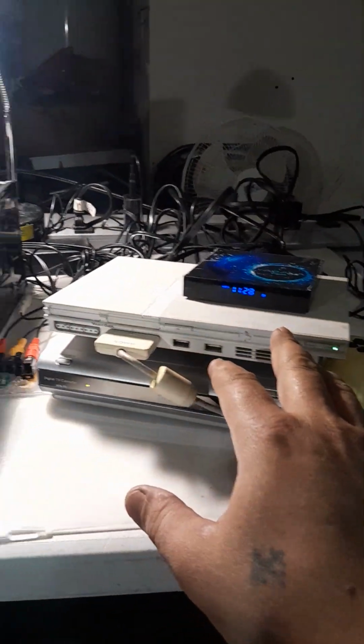Now I can be playing game while listening to the radio.